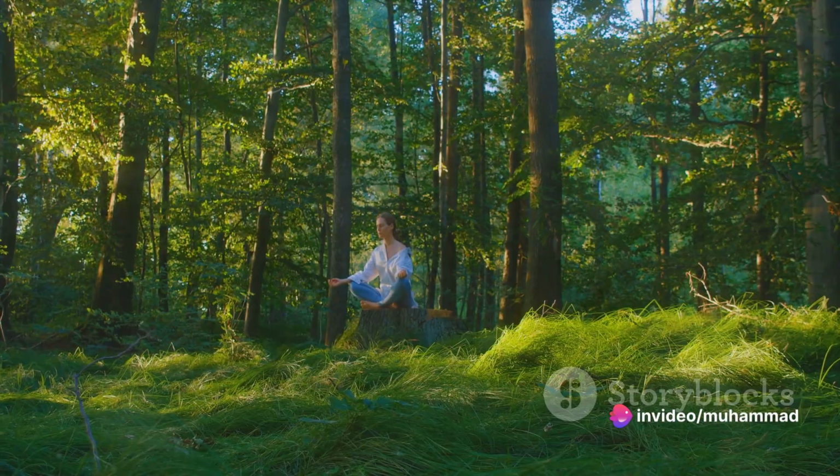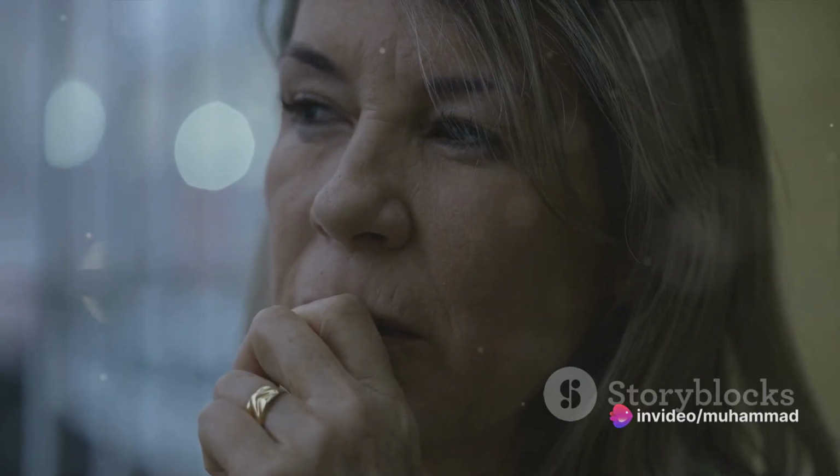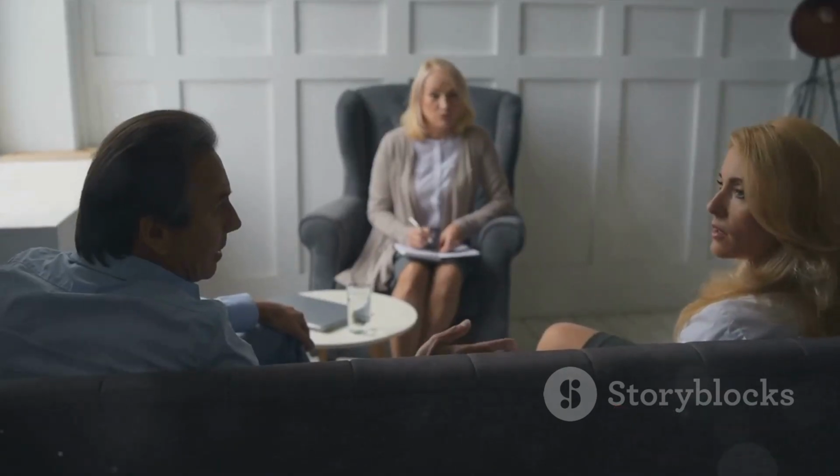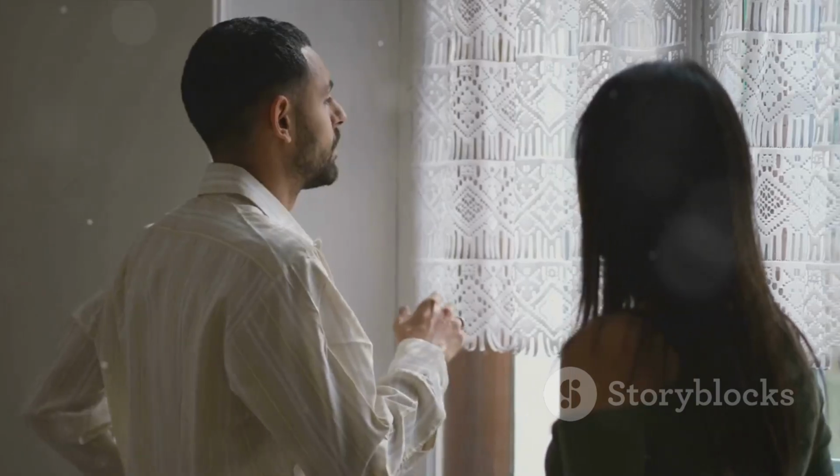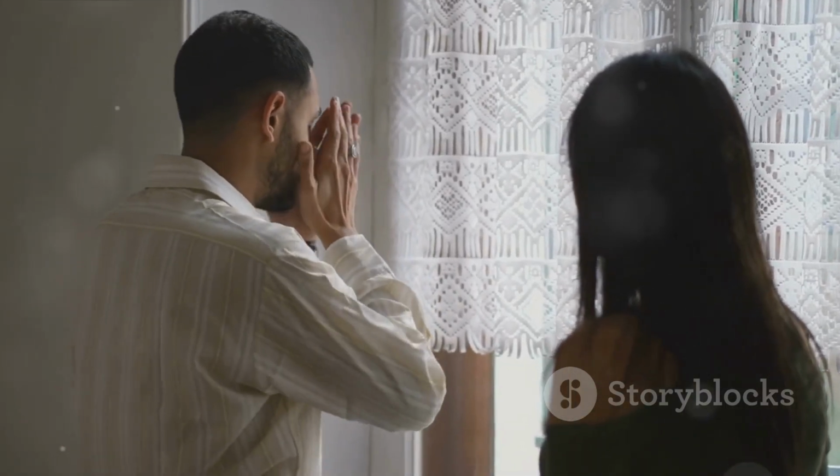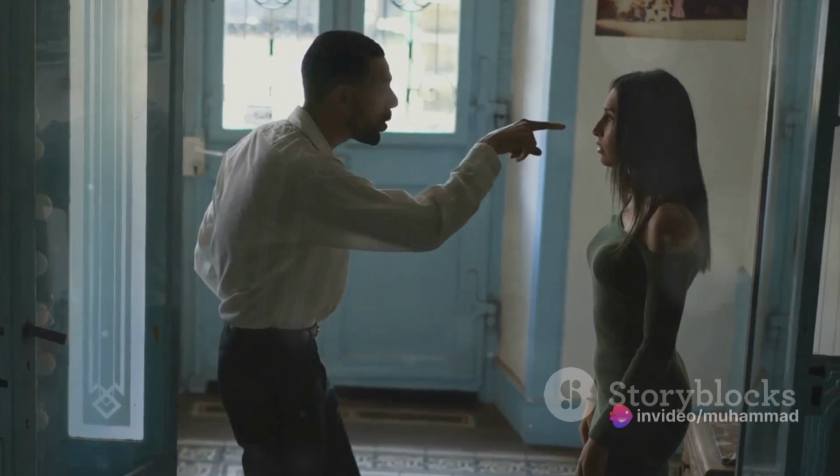To overcome this, practice mindfulness. Observe your feelings without judgment. Challenge your emotions with evidence from reality. Don't let your feelings dictate your thoughts. Always remember, feelings aren't facts.